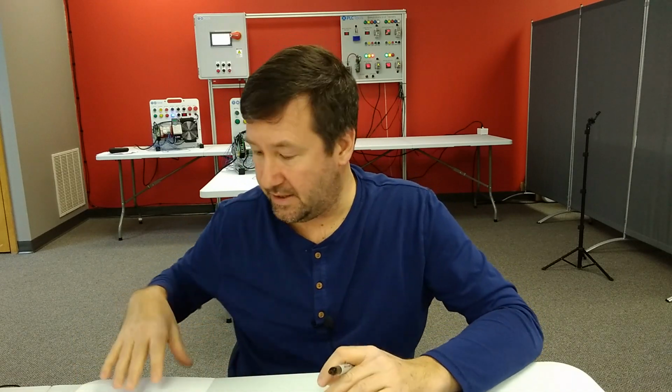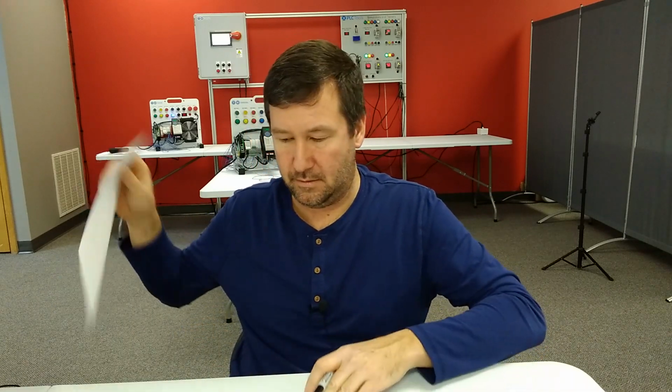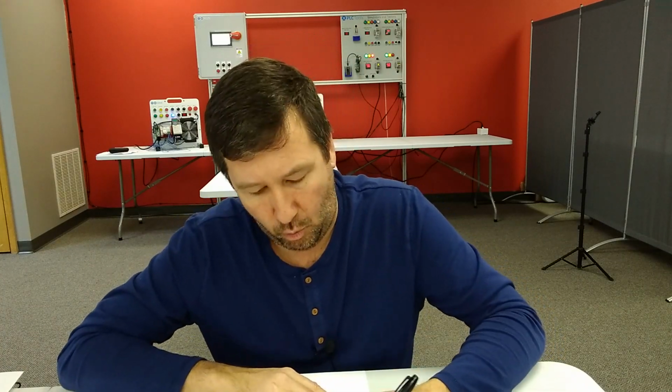We can also do the opposite though. So let's take another sheet of paper and let's write down 12345. Now we're going to convert 12345 decimal to a binary number.